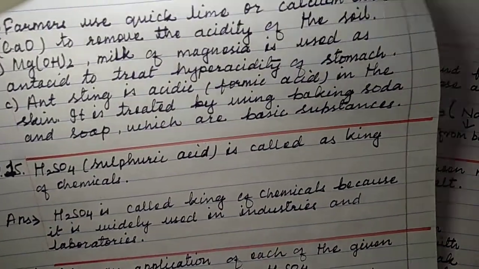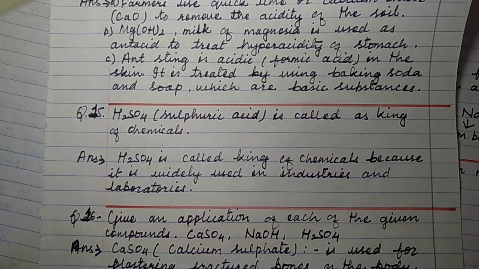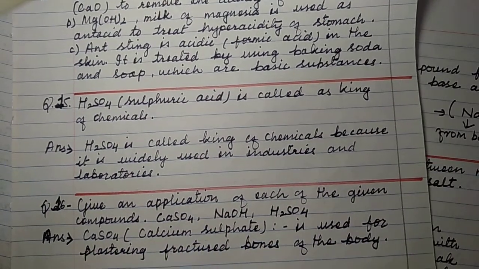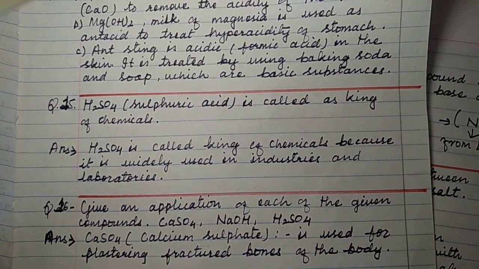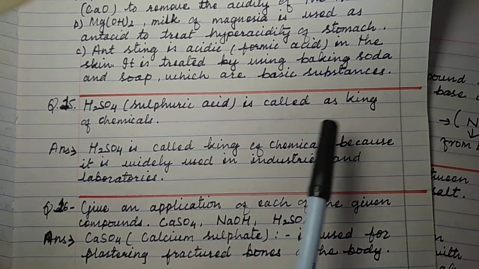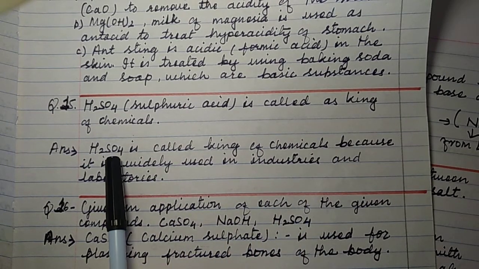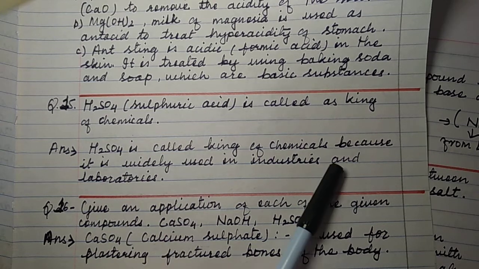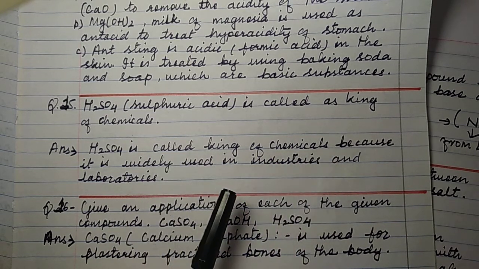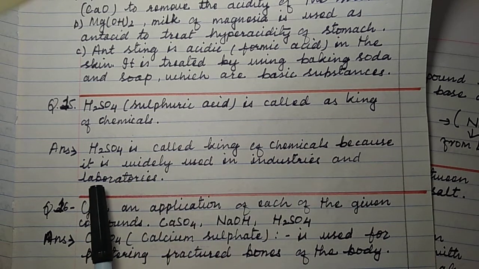These are the uses of neutralization reaction in our day-to-day life. Remember these 3 points, these are important. Now sulfuric acid is called the king of chemicals because sulfuric acid is used widely in industries and laboratories.